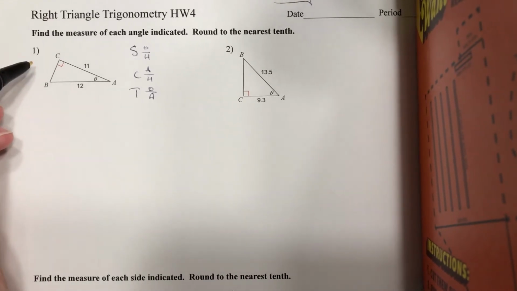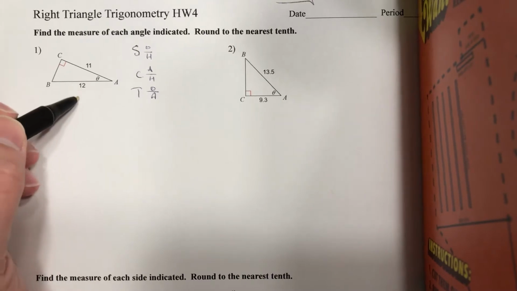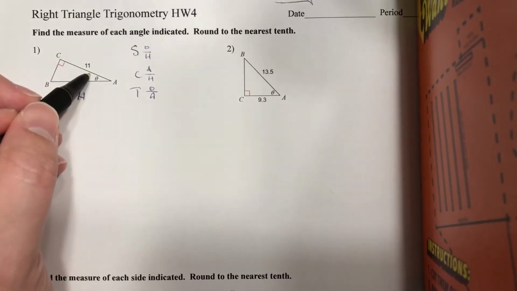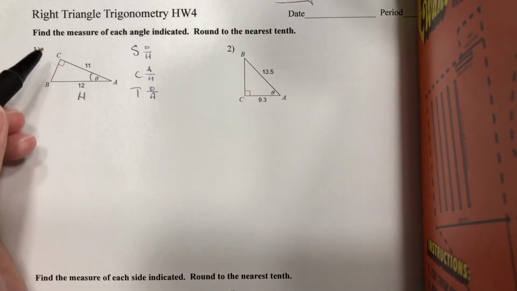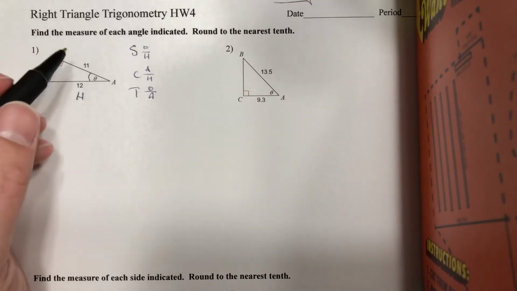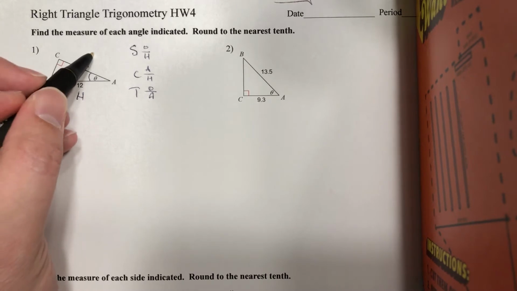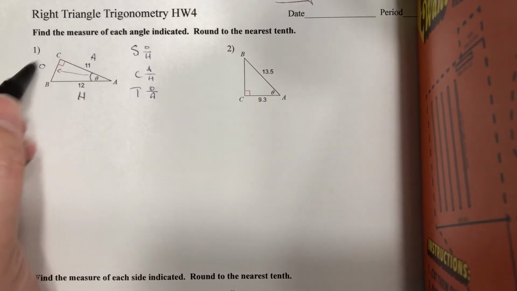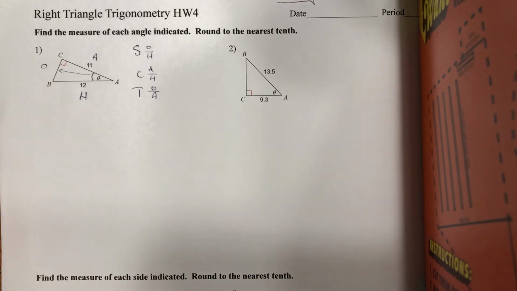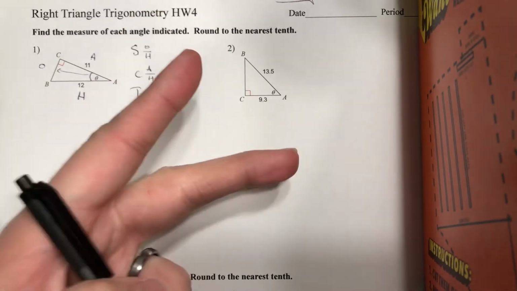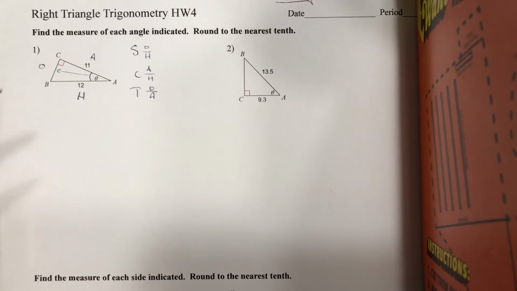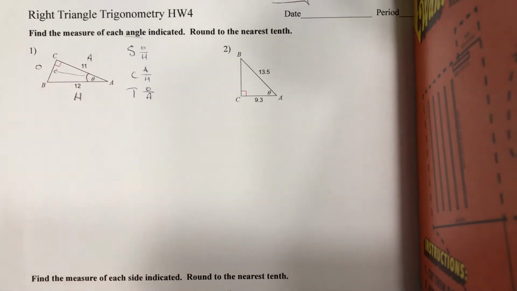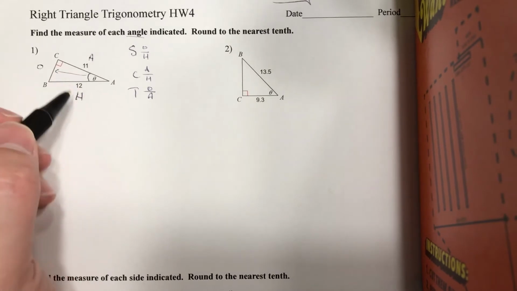So let's start with number 1. They give us the side of the hypotenuse, so I'm going to label that H. And okay, so I've labeled my theta here that they want us to figure out the angle measurement of. And it looks like 11 is going to be adjacent to this theta, and then opposite of this side is information we do not know. No, we actually don't even need it. We only need 2 sides and an angle measurement to figure out what we're trying to do here. So the measure of each angle, that's what we're looking for. And we have adjacent and a hypotenuse.